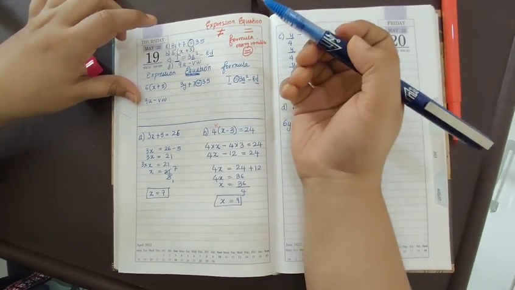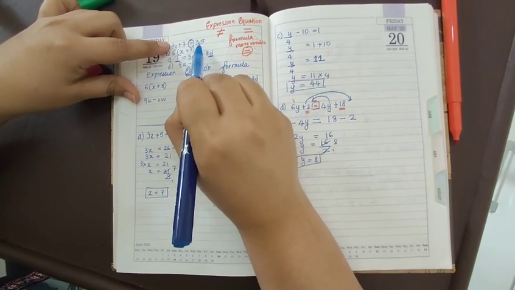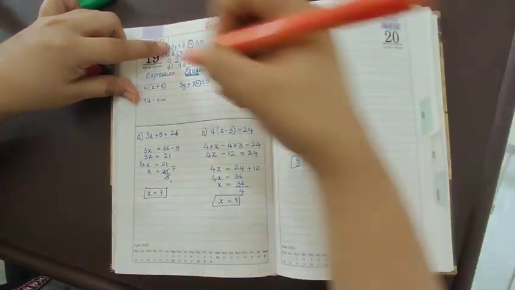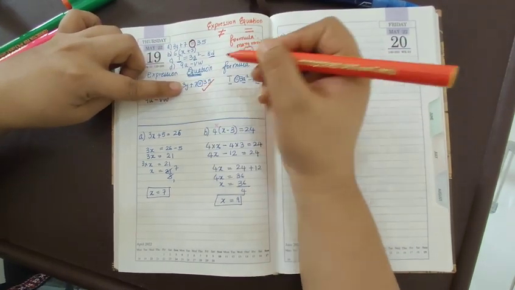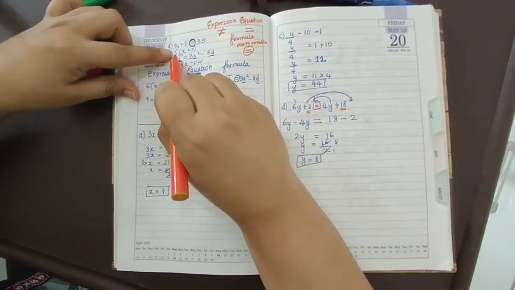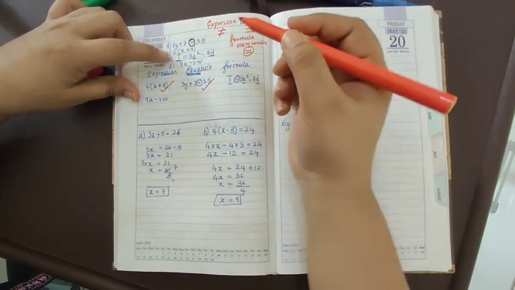Okay, so you have 3y plus 7 equal to 35. So you have an equal to sign here, right? So if there is an equal to sign, you're going to put it under equation. Here there is 6 bracket x plus 5. So there is no equal to sign here. That's why it's an expression.